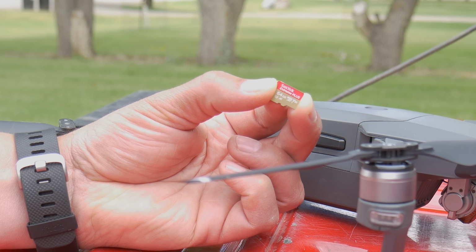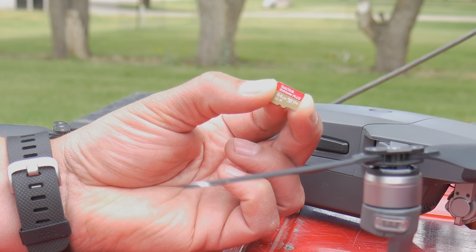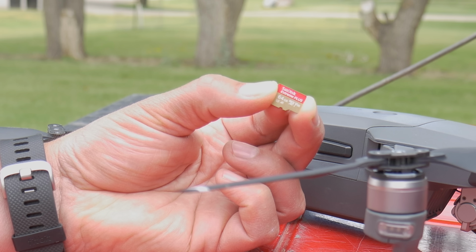Okay guys, every once in a while I'll get a message asking me what kind of equipment do you use, what's your memory card that you use, what's your computer like, and all kinds of things like that.